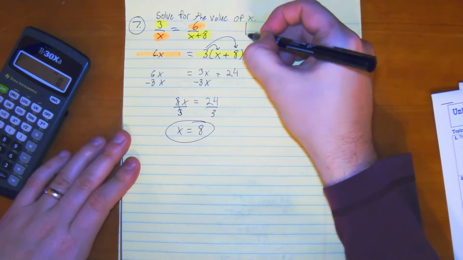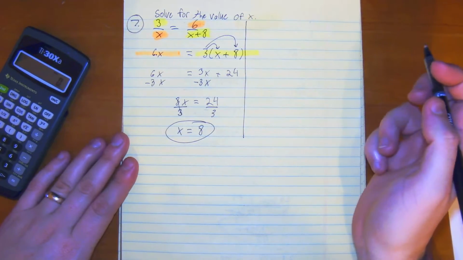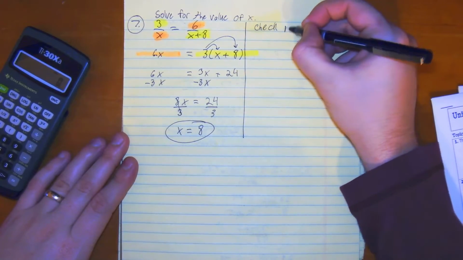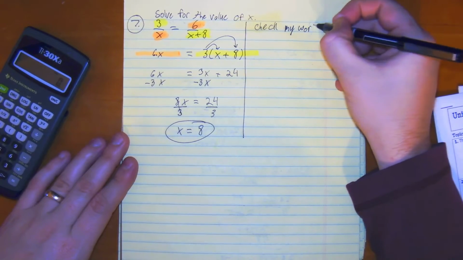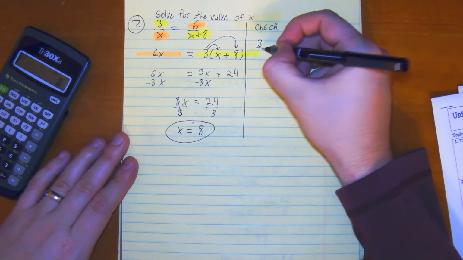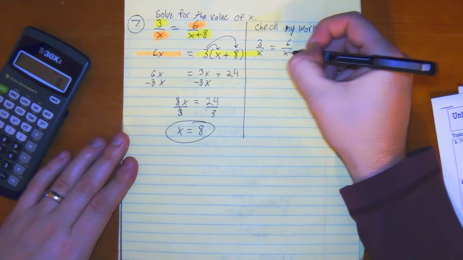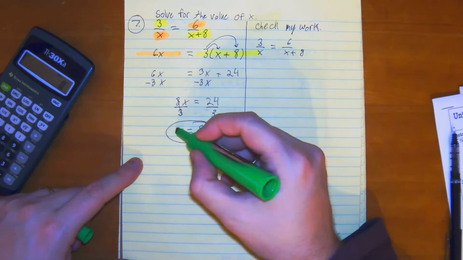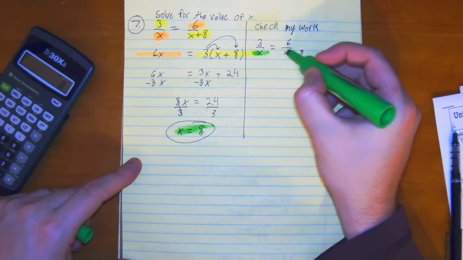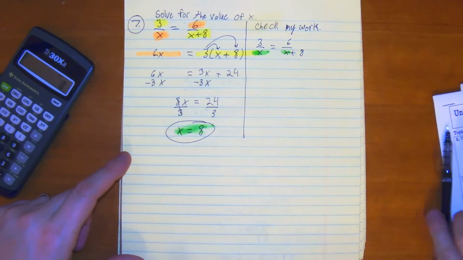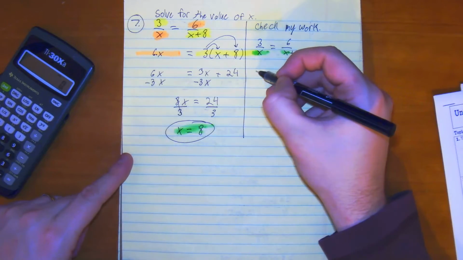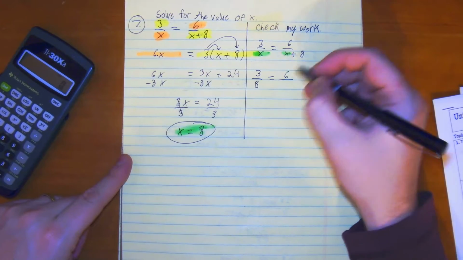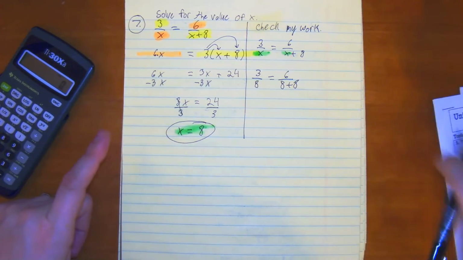But just like all the other problems, I'm not sure if I did that right. So the way we can check our work is we're going to do the following. We have 3 over x is equal to 6 over x plus 8. I'm not sure if I did this right, so I'm going to plug in an 8 for every x I see, and this will help me keep myself organized. So what we have here is 3 over 8 is equal to 6 over 8 plus 8.